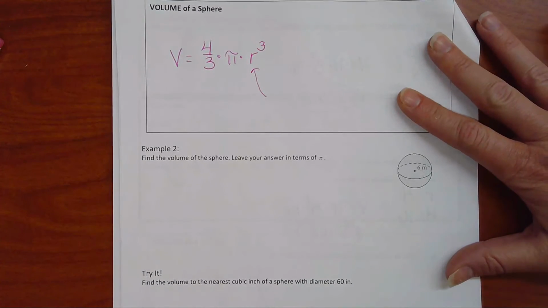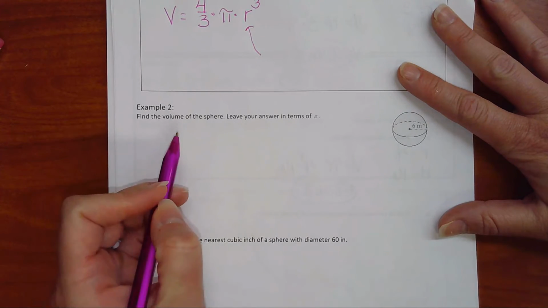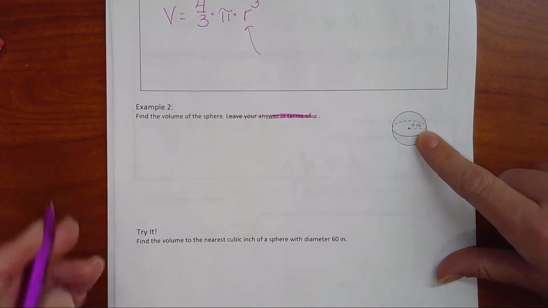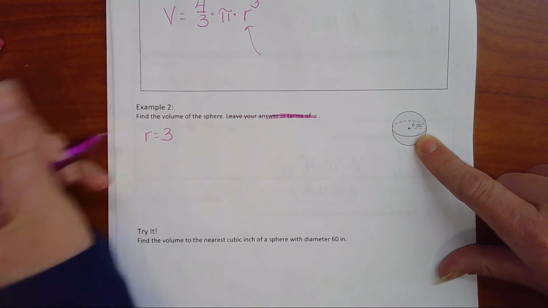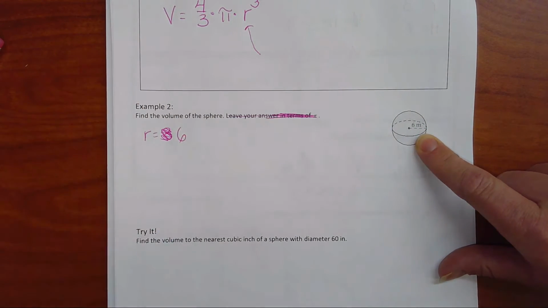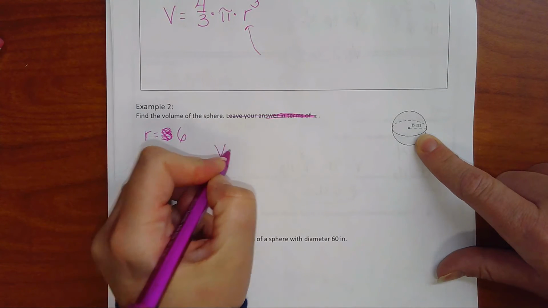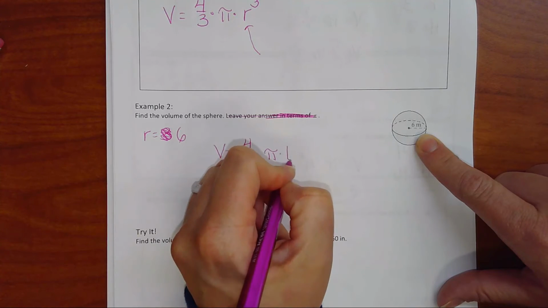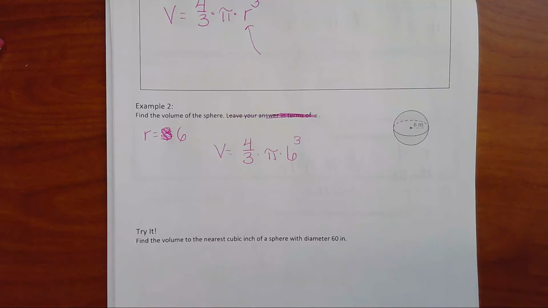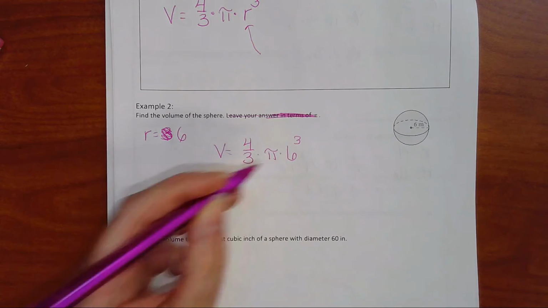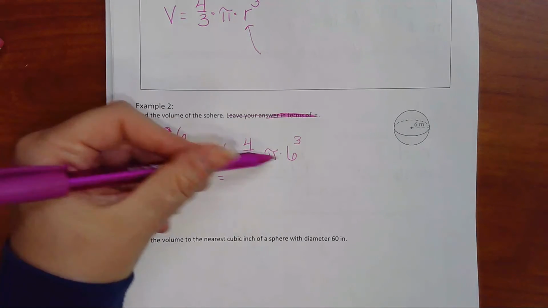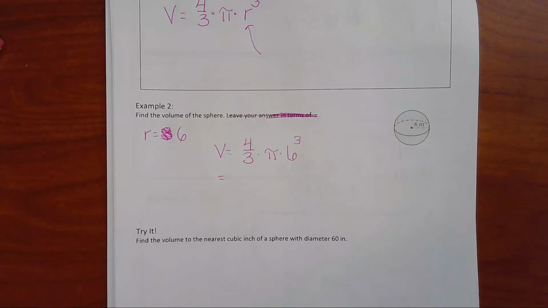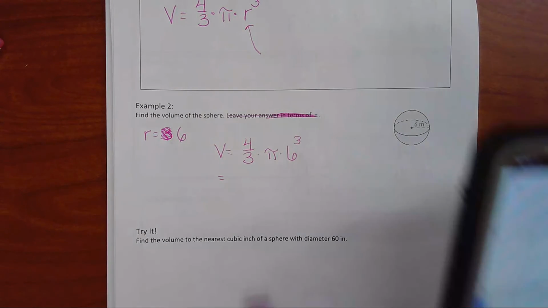So for example 2, they give us this sphere here. We're not going to leave anything in terms of pi, so you don't have to pay attention to that. They do give you your radius of 6 here. So we're going to plug into our formula. We're going to do 4/3 times pi times 6 cubed. I would highly recommend on quizzes and tests to actually write this out. If you show this step, but let's say you plug it in wrong, I can try to help you out a little bit. I can try to help you with your points.